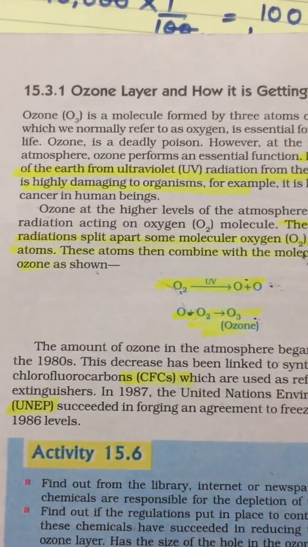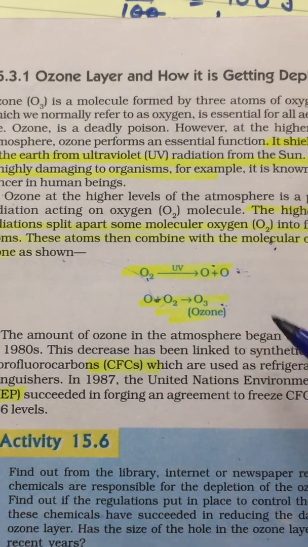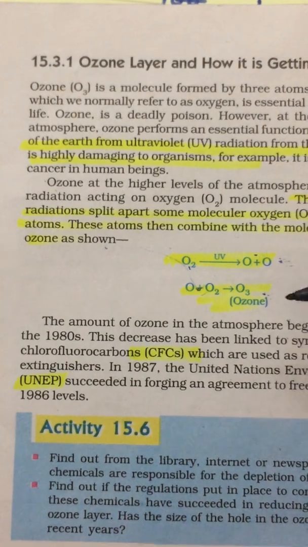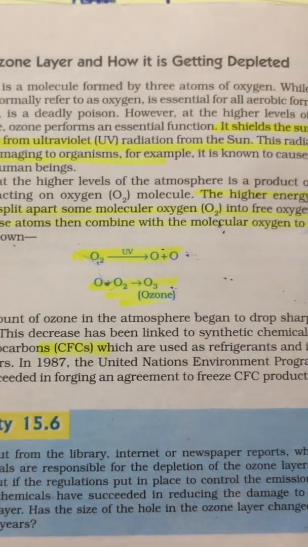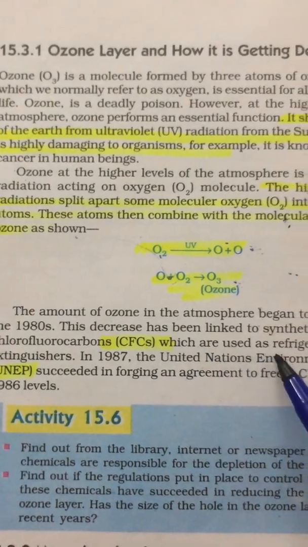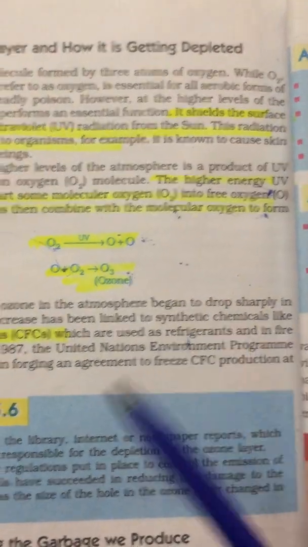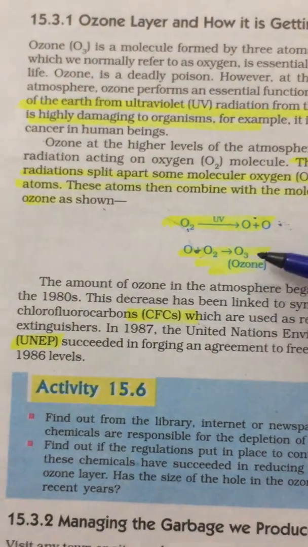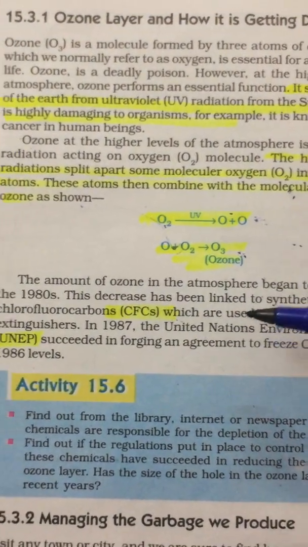These atoms then combine with molecular oxygen to form ozone. The amount of ozone in the atmosphere began to drop sharply in 1980. This decrease has been linked to synthetic chemicals called chlorofluorocarbons, which react with ozone and deplete it.